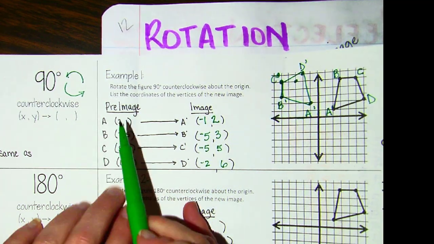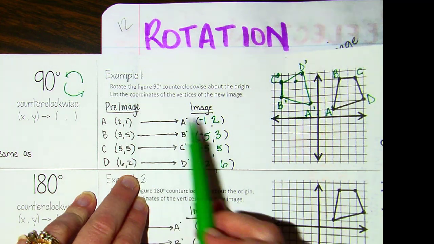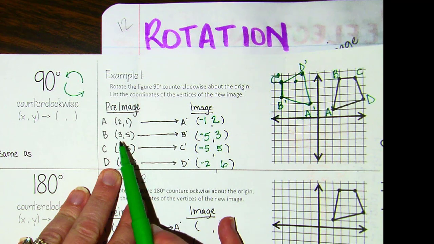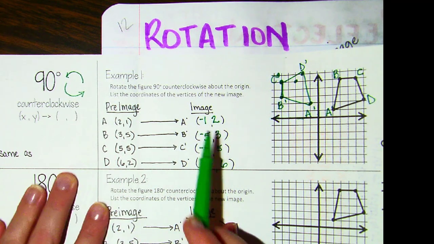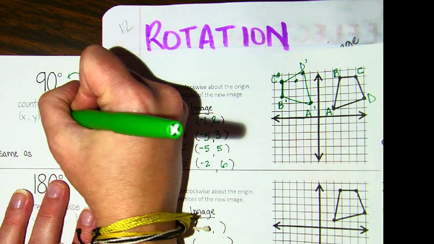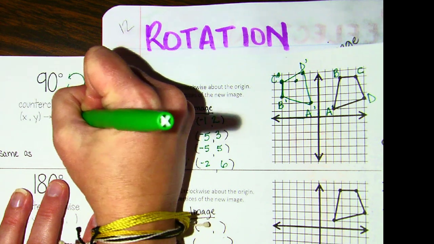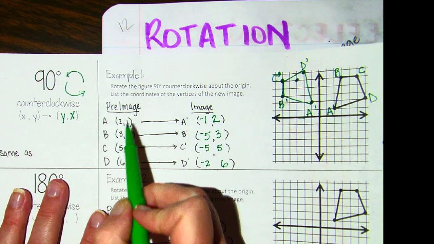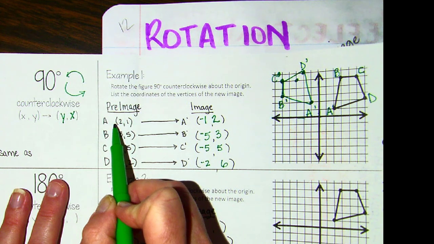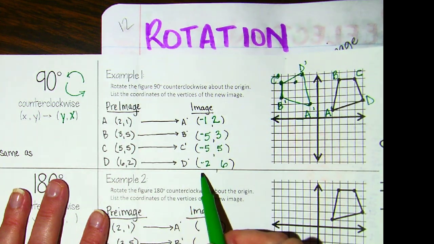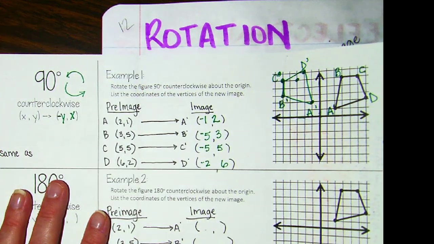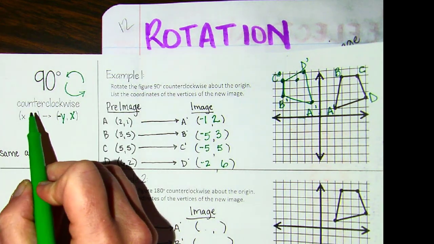So comparing these coordinates with these coordinates, what pattern do you see from here to there? Do you see that the X and the Y switch spots in the coordinate pair? Do you see what was the Y is over here now, and it's also changed its sign? So there's our algebraic rule.